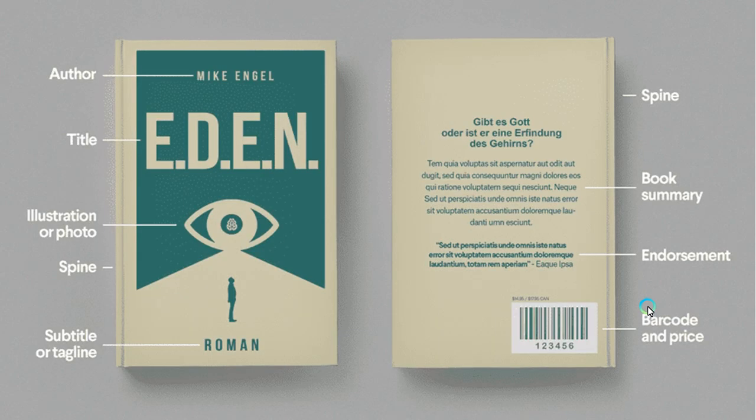Now we get into the anatomy of a book cover. Right, so we have the title. We have the front cover and the back cover. Now this is the title.